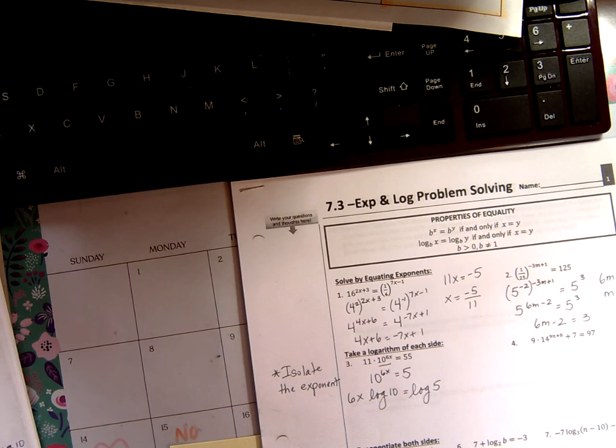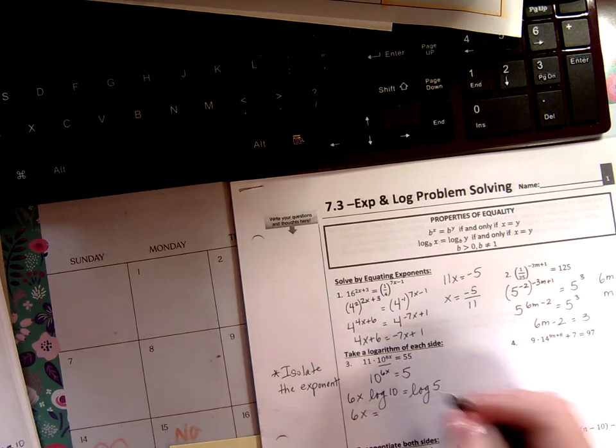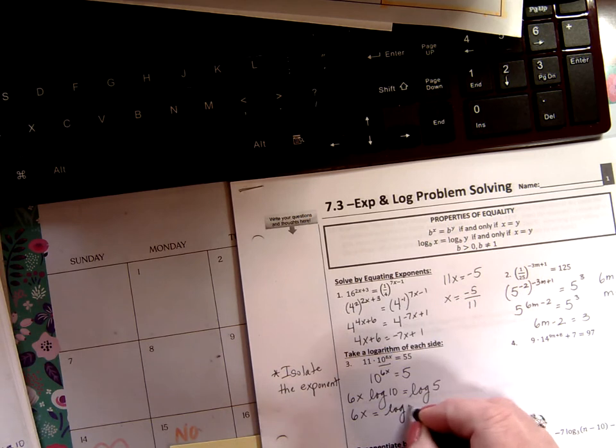I want to say you've seen that kind of in the midst of doing our problems the other day. Then your task is, all right, we'll now solve for x. And so I think I would probably move the log of 10 first. So 6x equals log of 5 over the log of 10.